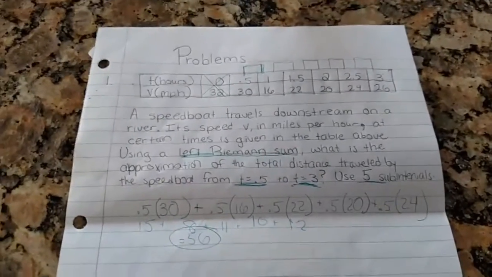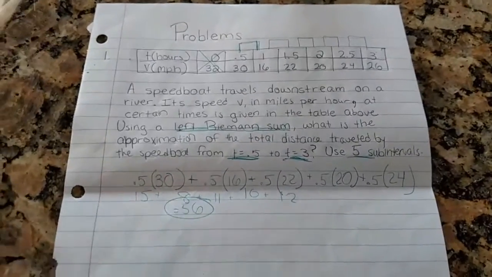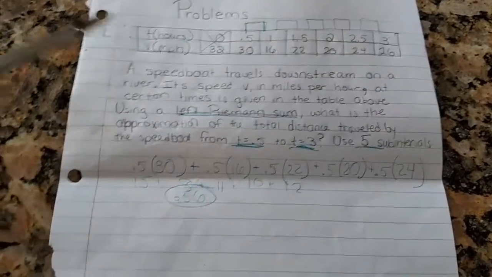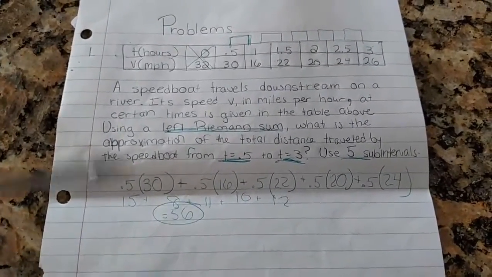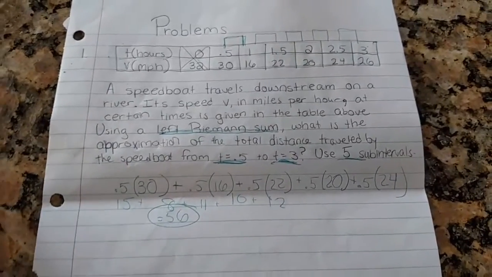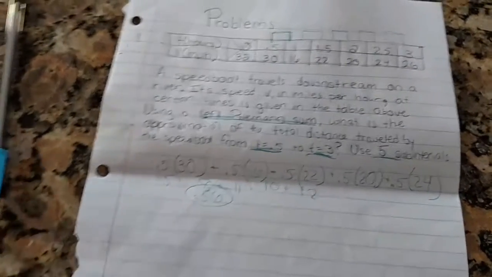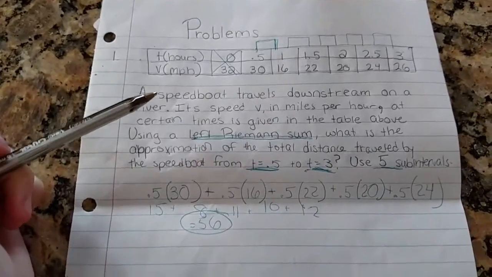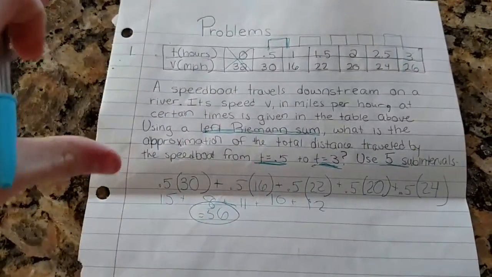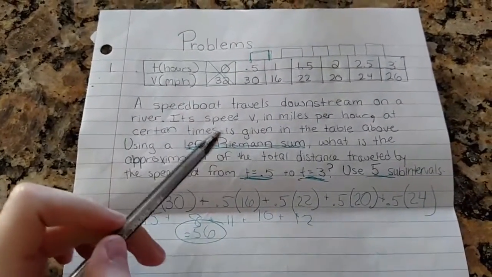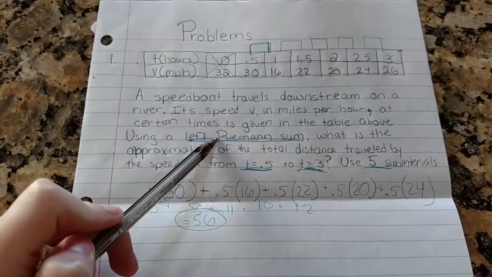Okay, now we're moving on to some problems that I already did just for the sake of time. I just want to explain to you how I did them, and you can pause the video and look at my work so you can really review that. So all I did here is I read the problem, of course, first, and I realized that I needed to use a left-hand Riemann sum.